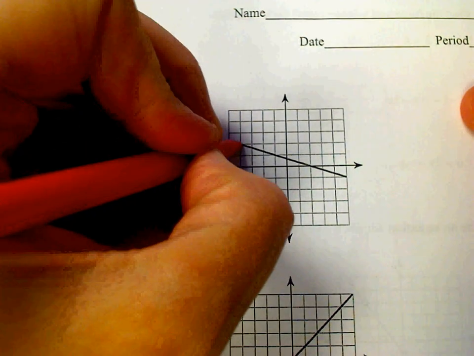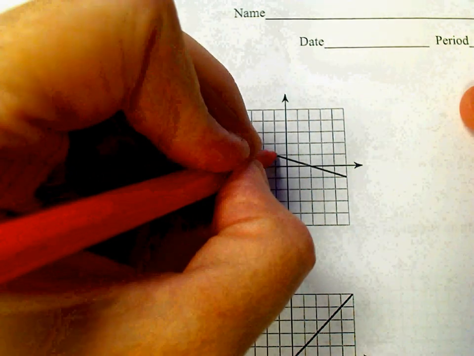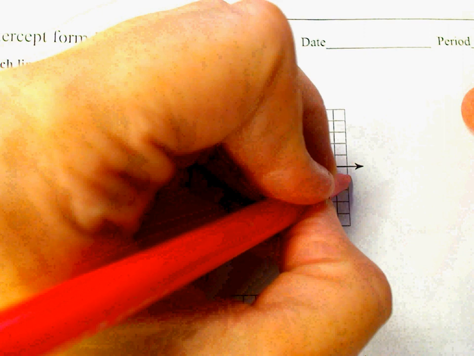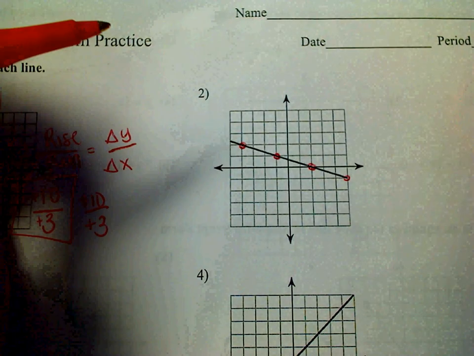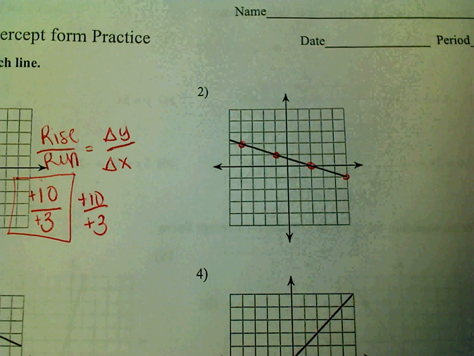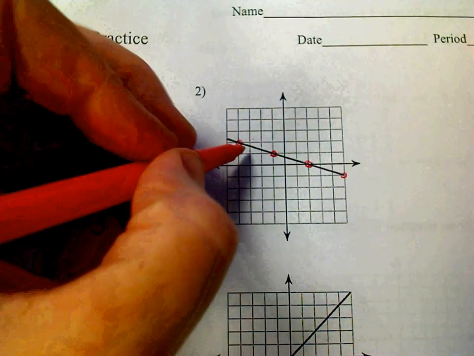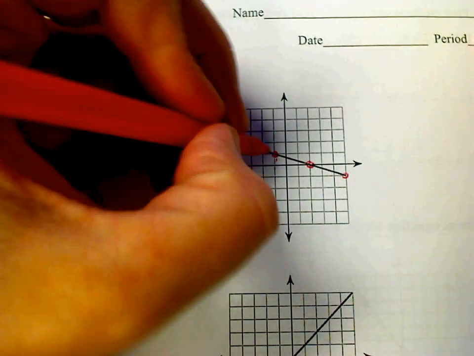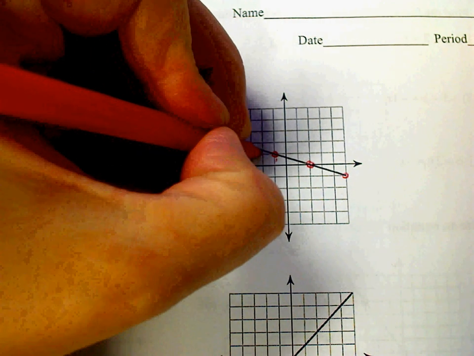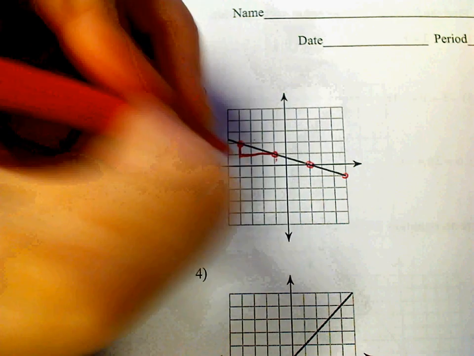Okay, number 2. We can use this point, and this point. There's actually 4 points you could use on here, and any 2 points is going to give you a ratio that is the rate of change. So let's go with these first 2 here. I'm going down on this one. Make your triangle.